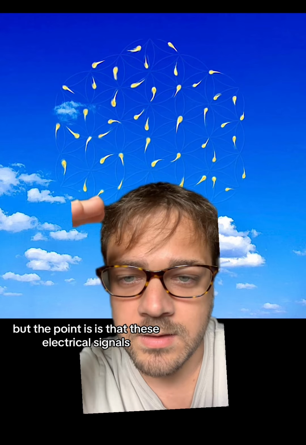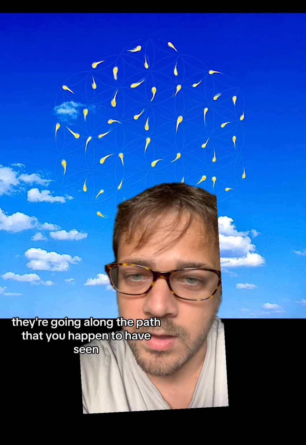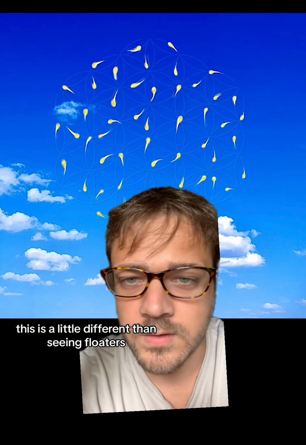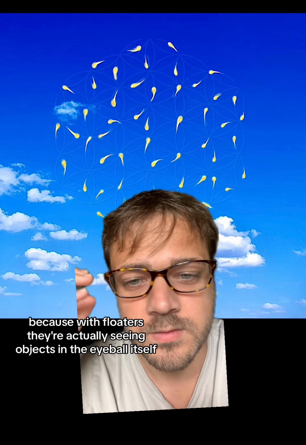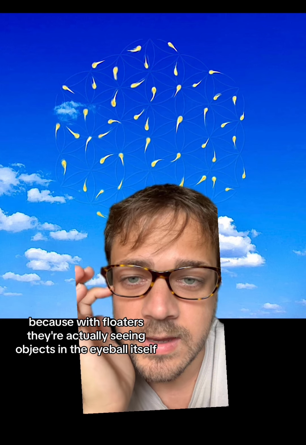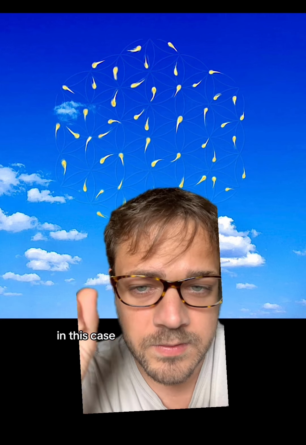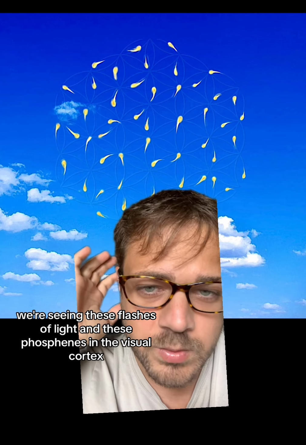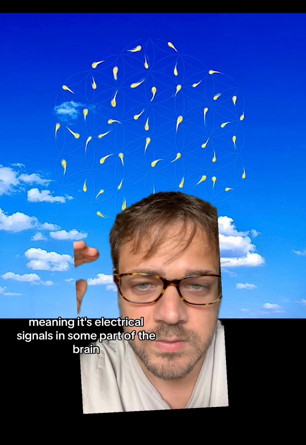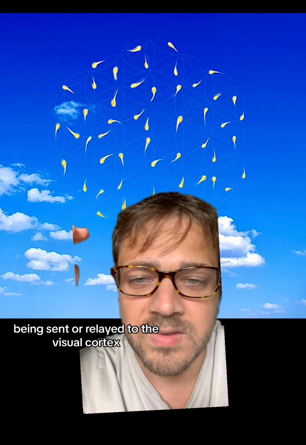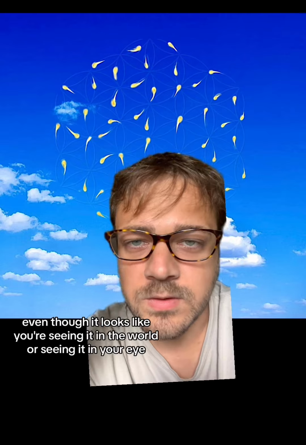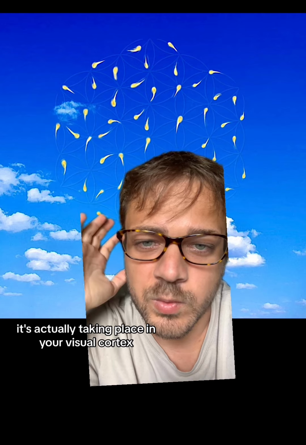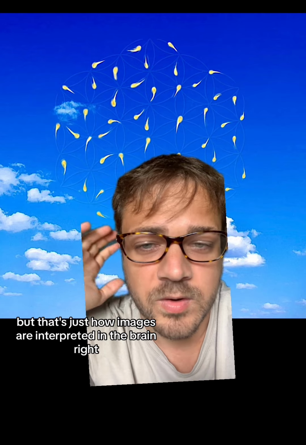But the point is that these electrical signals are going along the path that you happen to have seen sort of stained or embossed into your visual field. This is a little different than seeing floaters, because with floaters, you're actually seeing objects in the eyeball itself. In this case, we're seeing these flashes of light and these phosphenes in the visual cortex, meaning it's electrical signals in some part of the brain being sent or relayed to the visual cortex. Even though it looks like you're seeing it in the world or seeing it in your eye, it's actually taking place in your visual cortex, but that's just how images are interpreted in the brain, right?